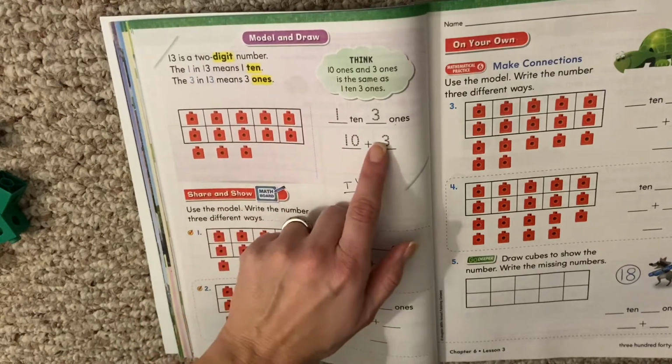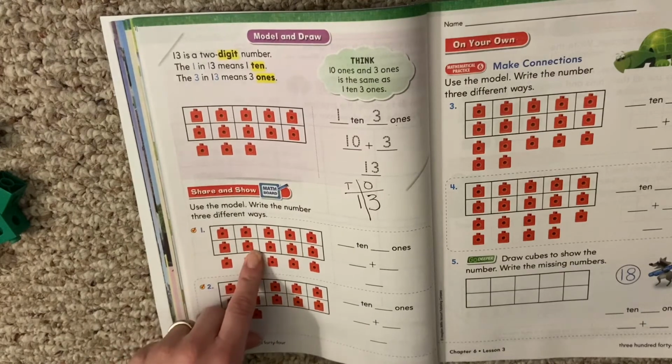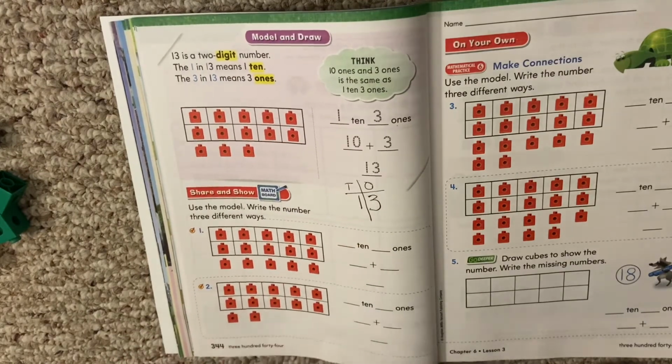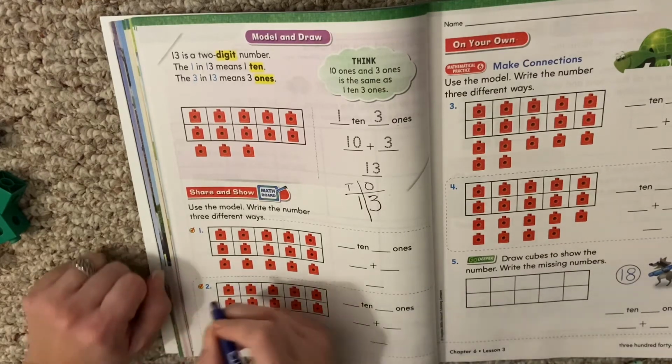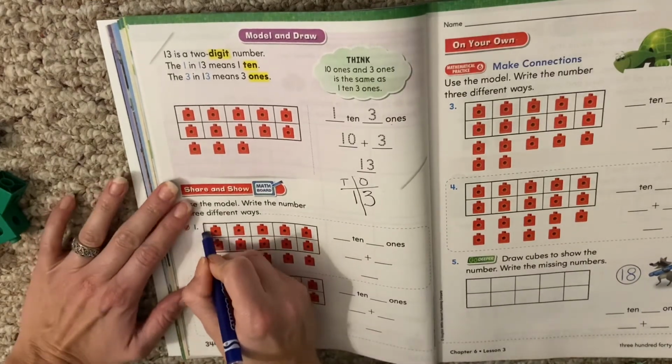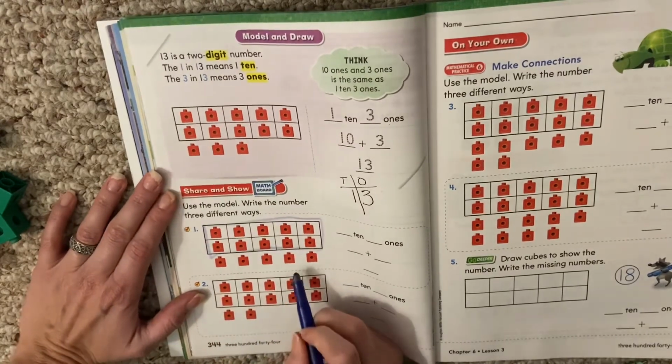We're making a plus problem. We're putting it all together. So let's take a look at this model down here. How many 10s do we have? How many groups of 10 do we have? I'm going to point this out to you. Look, how many 10 frames do we have? Just this one, right? Here's my crayon. See if I can make that dark enough for you.